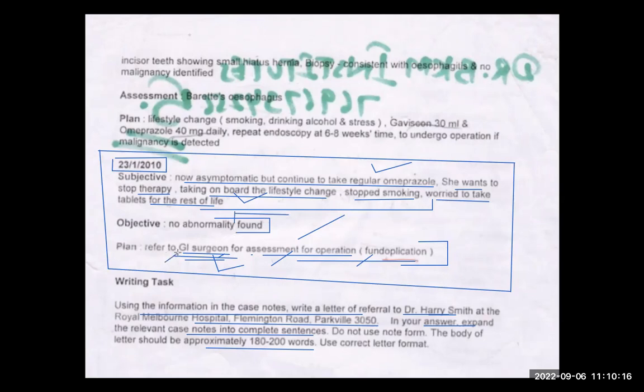She is being referred to you for assessment for the operation of fundoplication. Now she is asymptomatic, but maybe she had some problem. In the last visit, we can see that she had Barrett's esophagus, and for this we gave her omeprazole and Gaviscon. Now she is better with the medications, but she doesn't want to take medications for the rest of her life. That is why the patient is being referred to you.